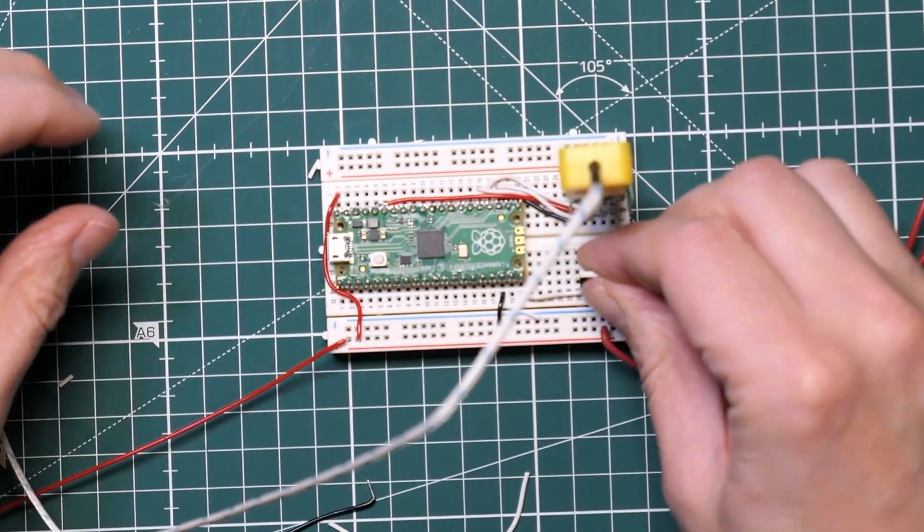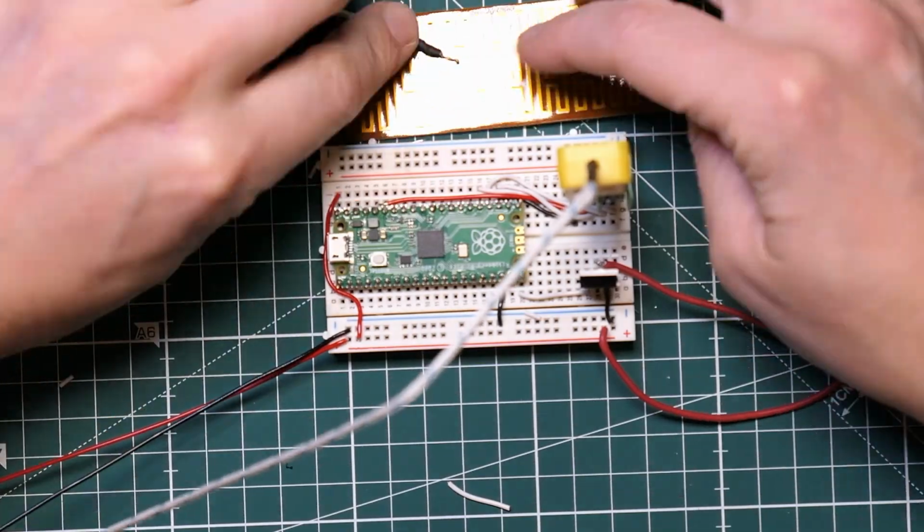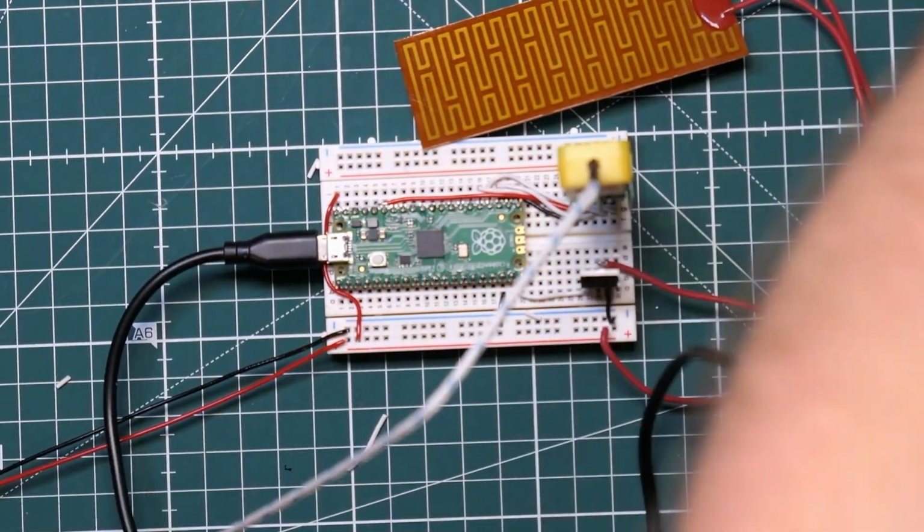You can follow it from earlier in the video. If you wire it up as shown, it'll work as expected.